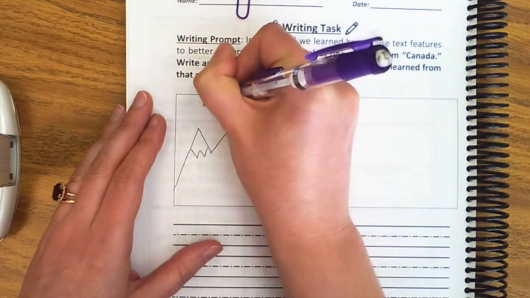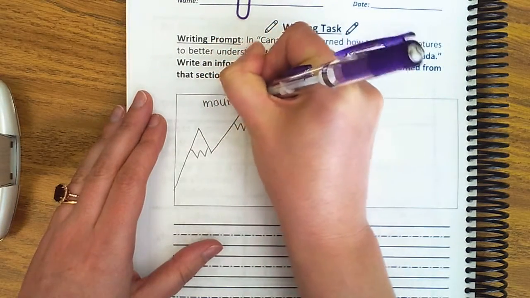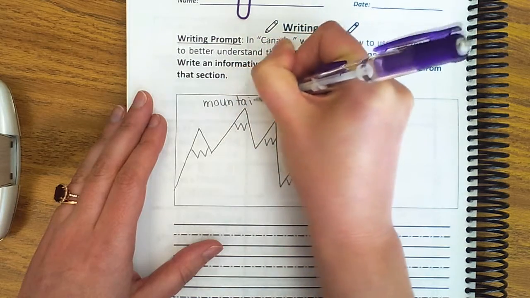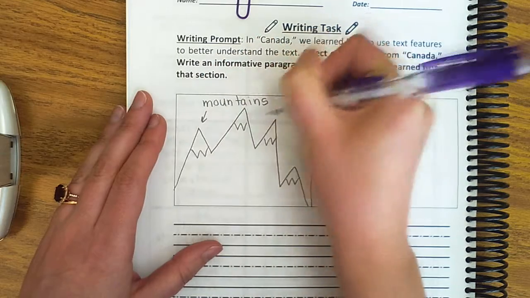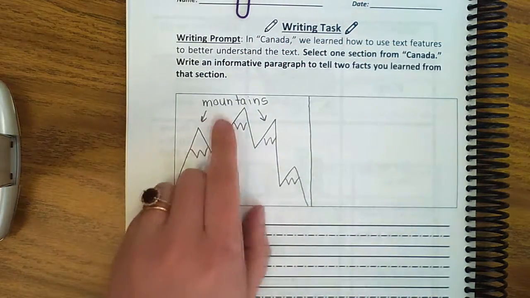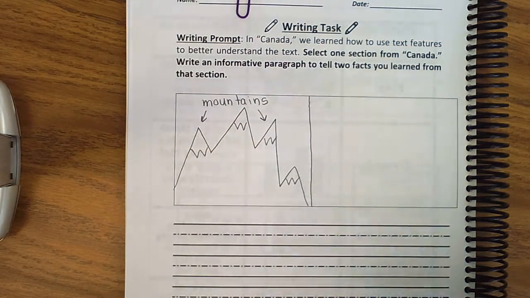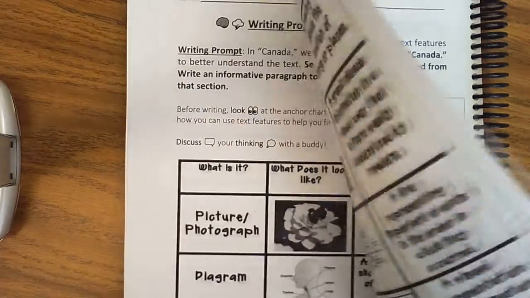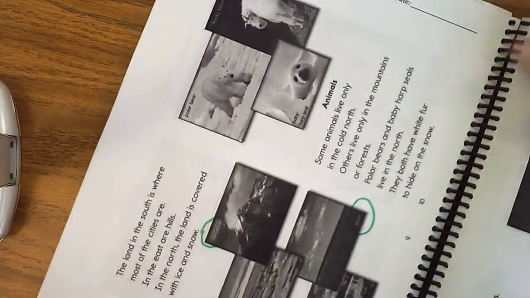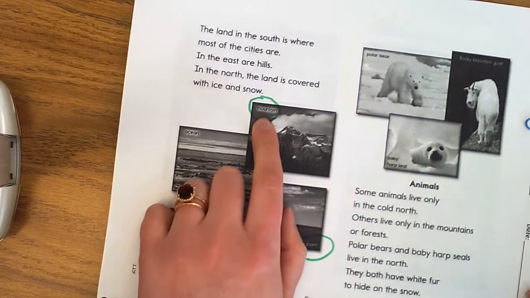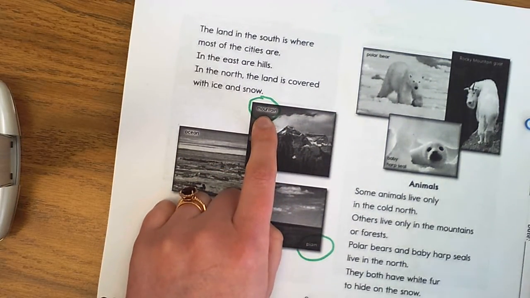I'm going to label it because we know that labels are also text features that help our reader to better understand our text. I'm going to add some arrows. Mountains. If I wasn't sure how to spell mountains, guess what you could do? Just go back to your text, friends. They labeled their mountain, so guess what? We're going to label ours too.